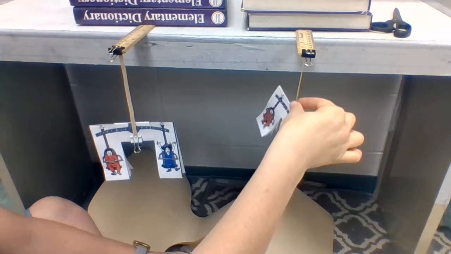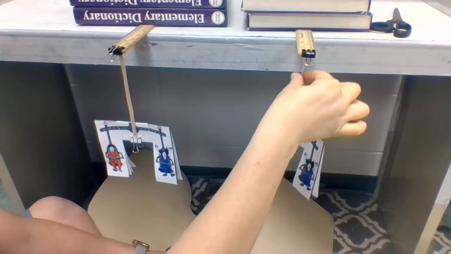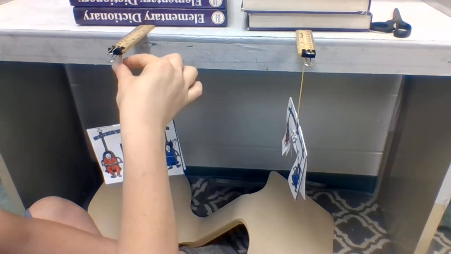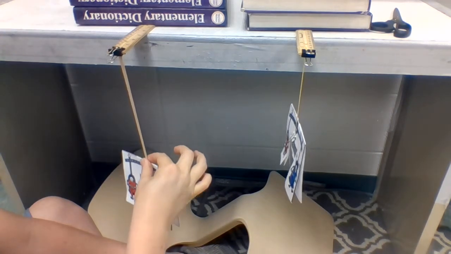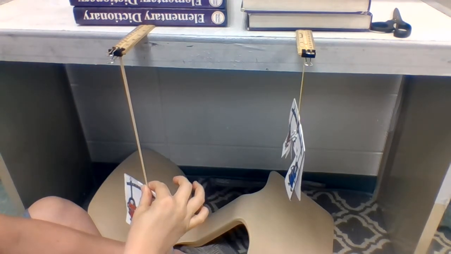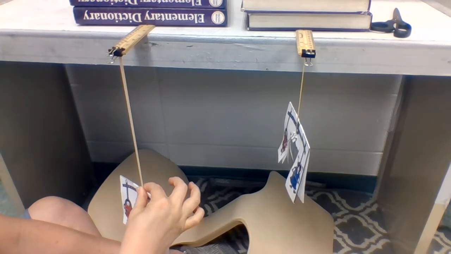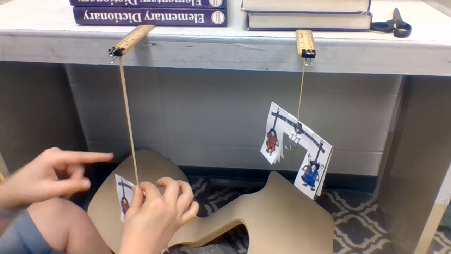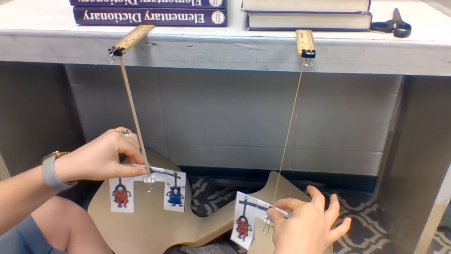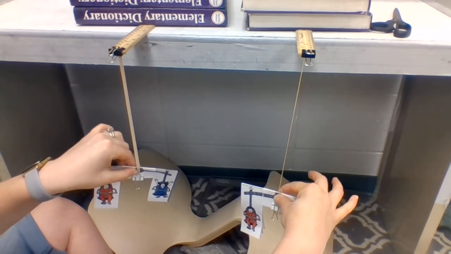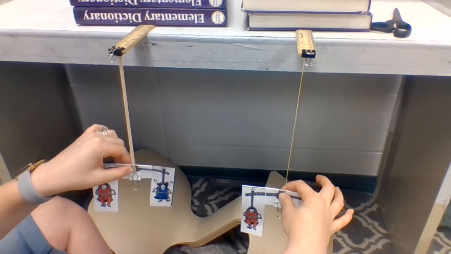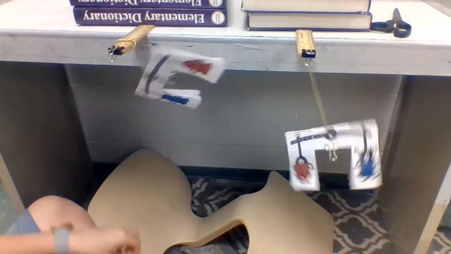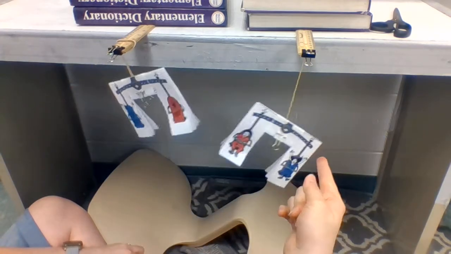It might not be very fun to do little bitty bungee cords. It might be more fun to do thicker or bigger ones, because look how much more energy this requires from me to pull down than this one. Okay, so I'm going to pull to the same height, and watch what's going to happen. That one was way cooler than this one.